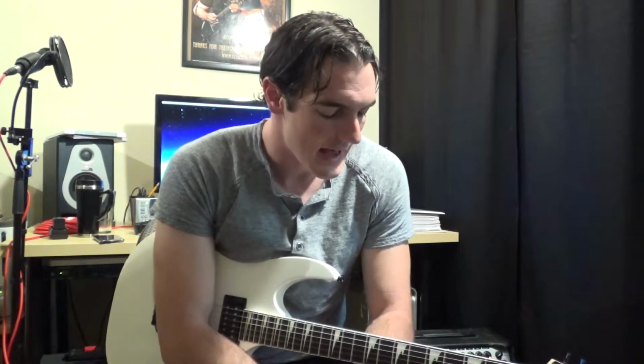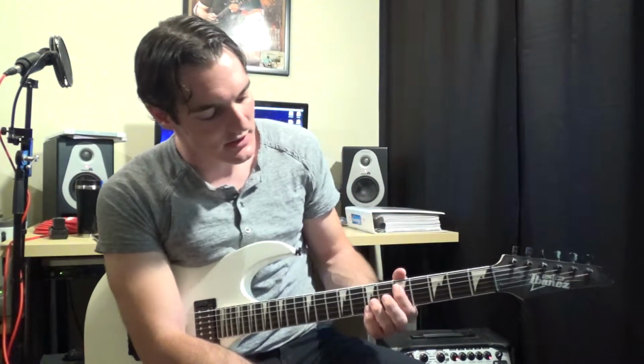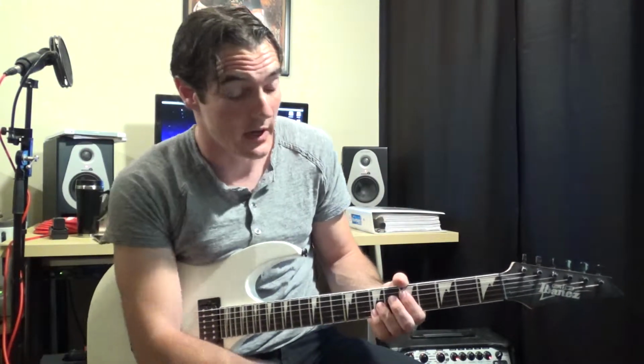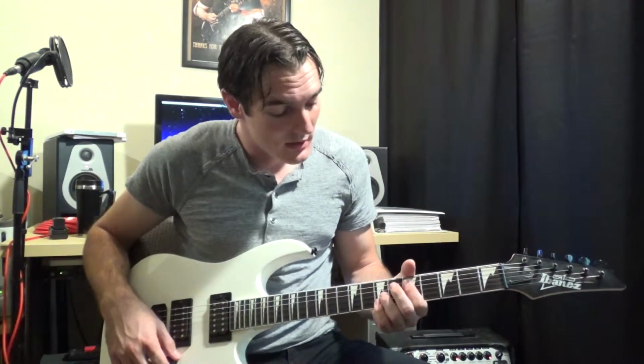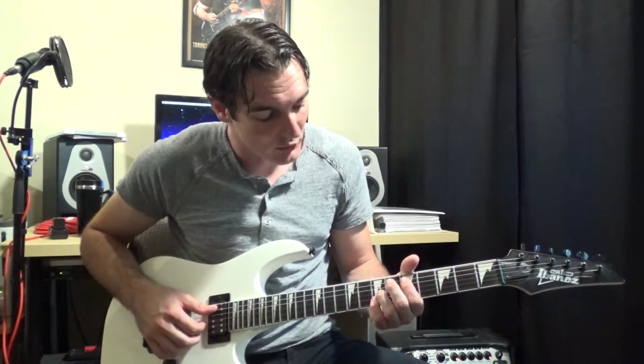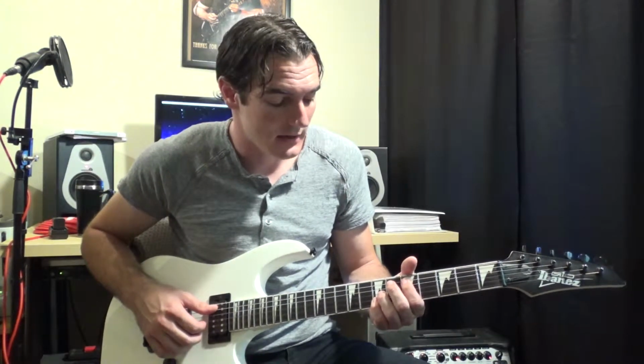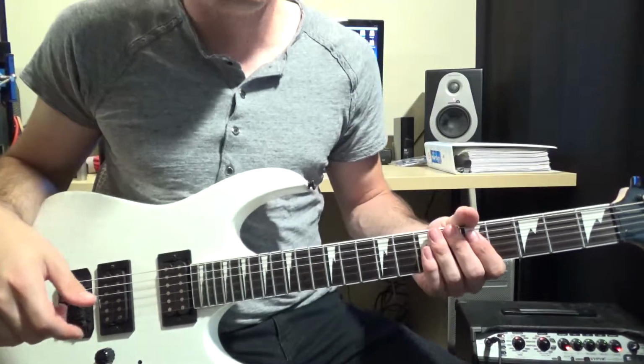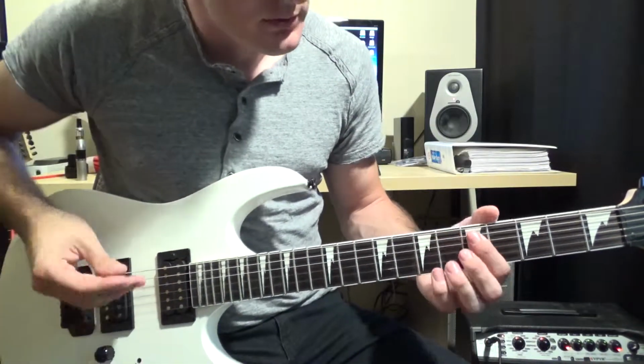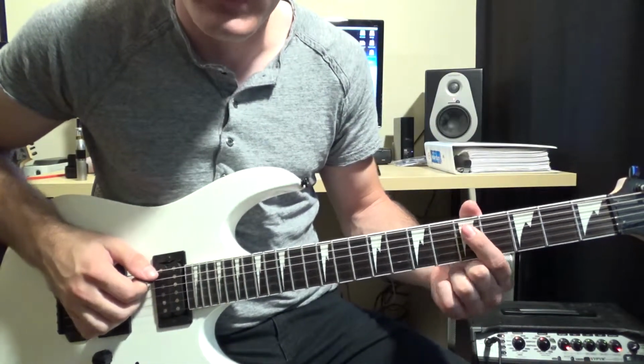Alright, so the next chord is a really good substitute for major or minor, and it's simply just a major or minor chord, but the voicing is a little bit different. This one's got a doubled root and a third. Now this chord, we're going to use the same root as the last one, the D on the 5th fret of the A string.